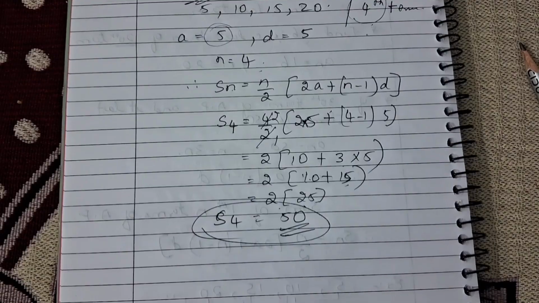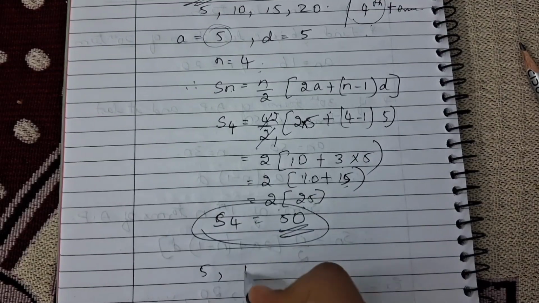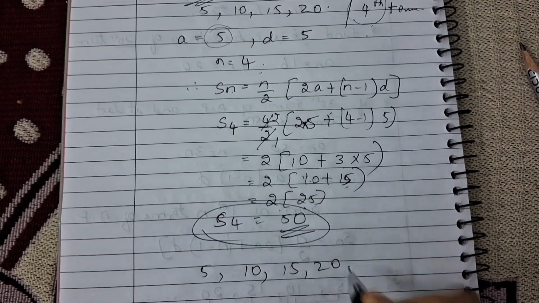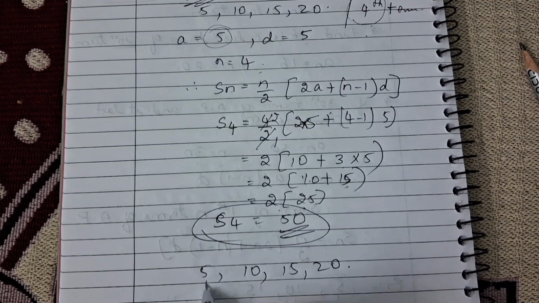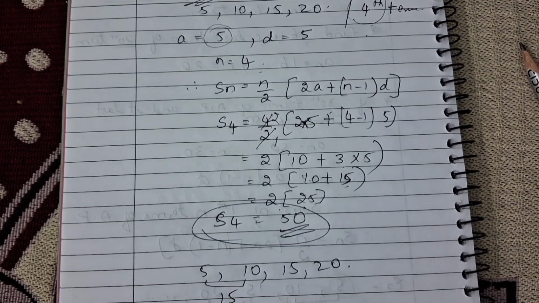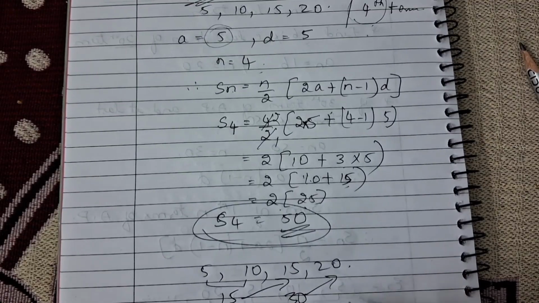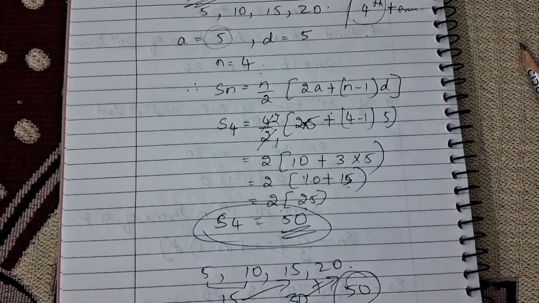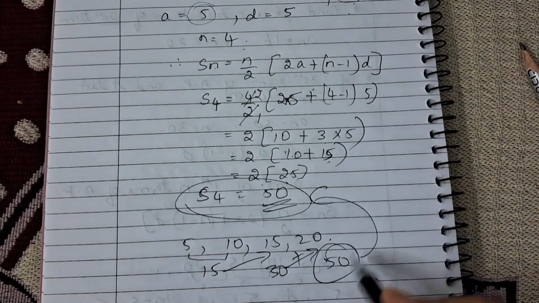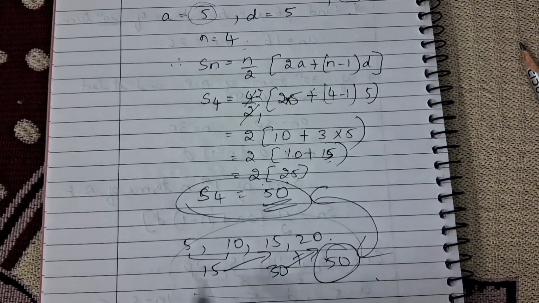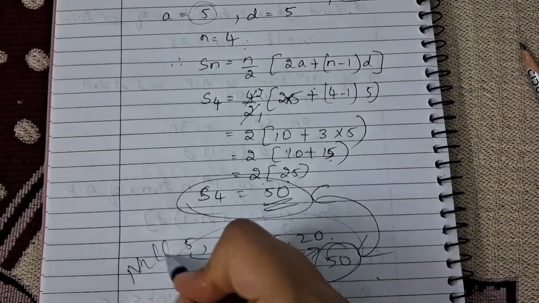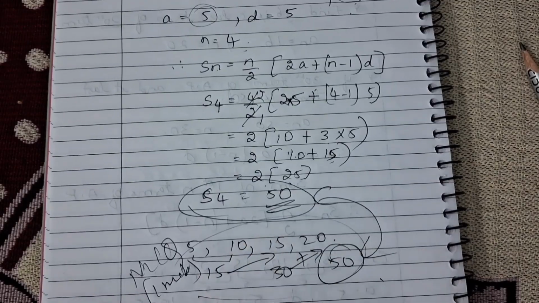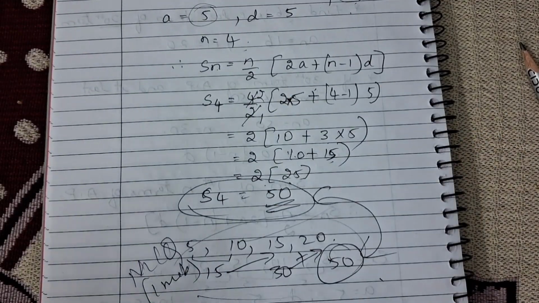In the previous method, I showed you by adding: 5, 10, 15 and 20. Just add them all. 5 plus 10 is 15, 15 plus 15 is 30, 30 plus 20 is 50. Add all the terms and see what you got: 50. And over here also 50. Both the answers are the same. This method you can use for MCQs, which are 1 mark in the exam, and the formula for 2, 4 and 5 marks.